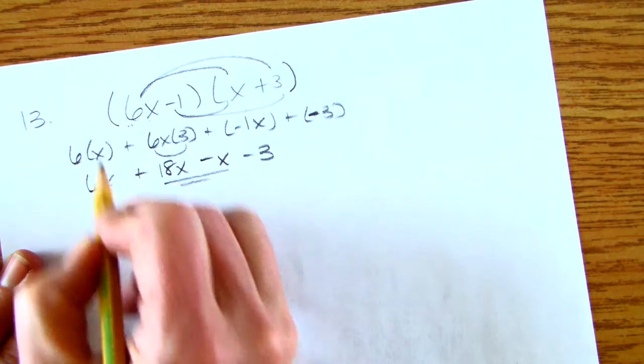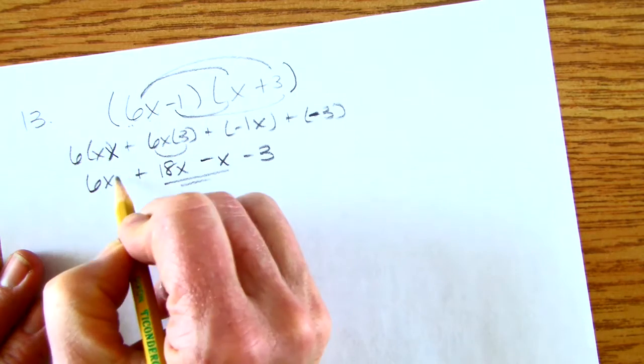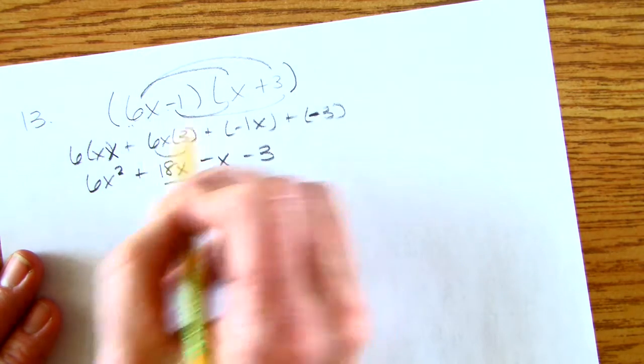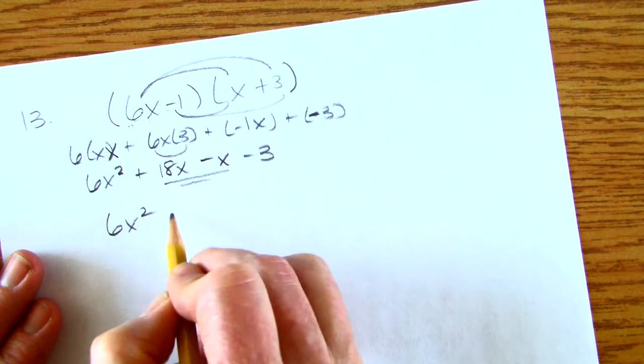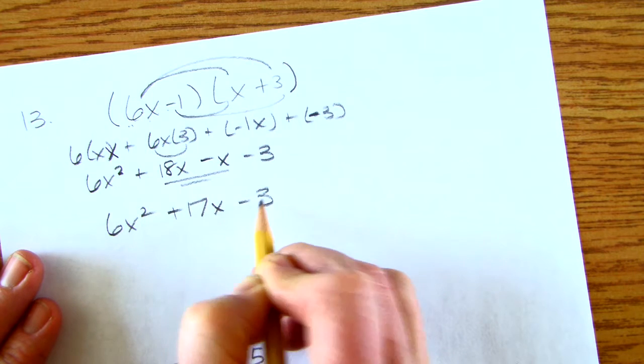These two combine. Oops. 6x times x is 6x squared. Made a little snafu there. So 6x squared plus 17x minus 3.